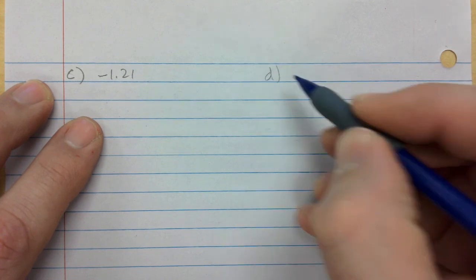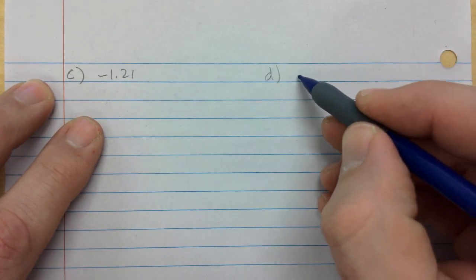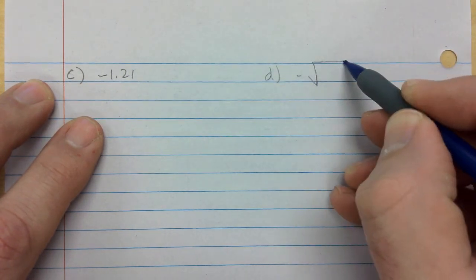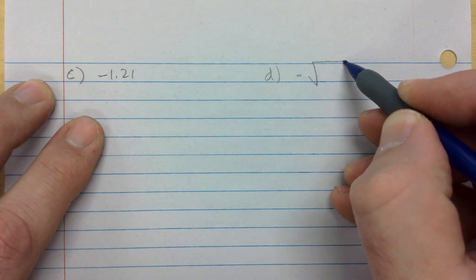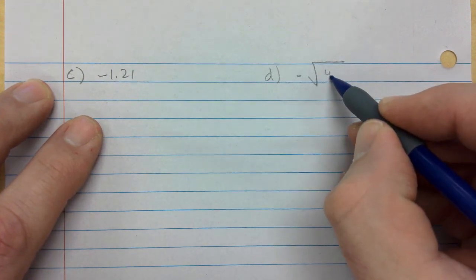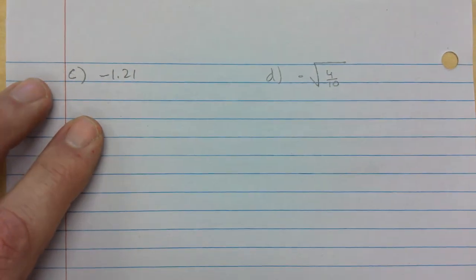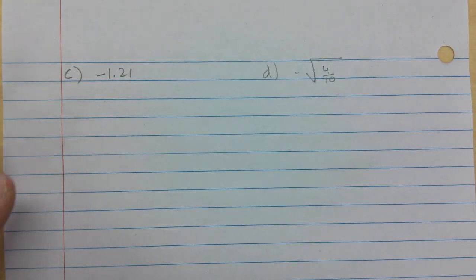Okay, continue. C. What if you had negative 1.21? And D. What if you had negative square root of 4 over 10? Take a moment and see if you could identify that.